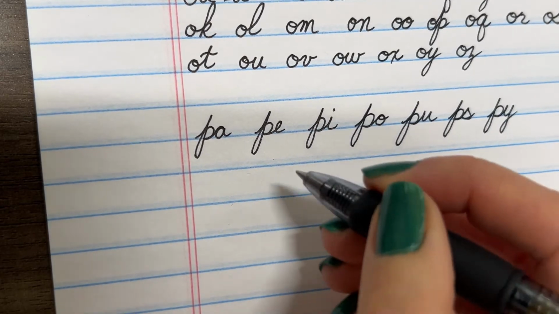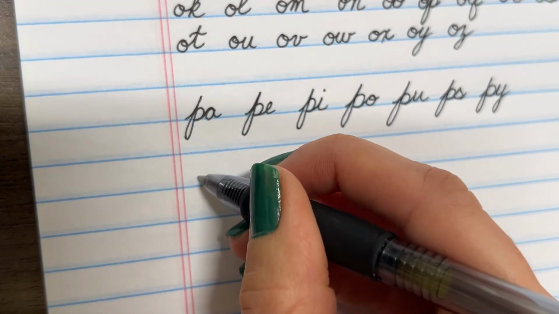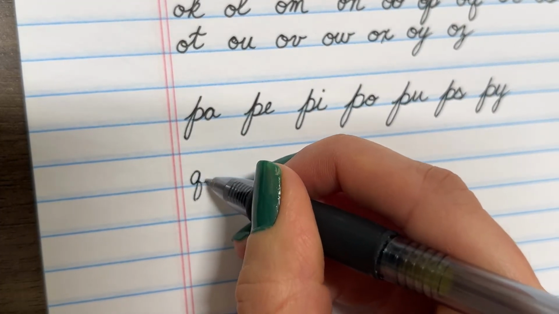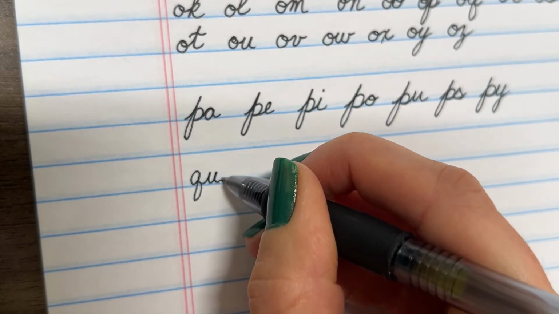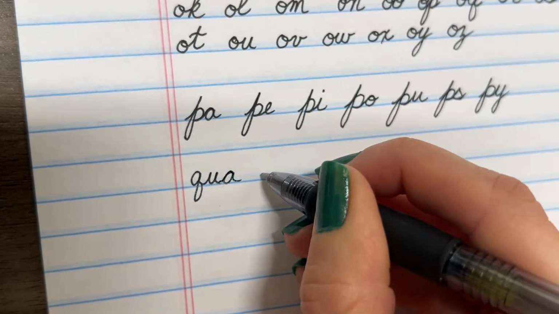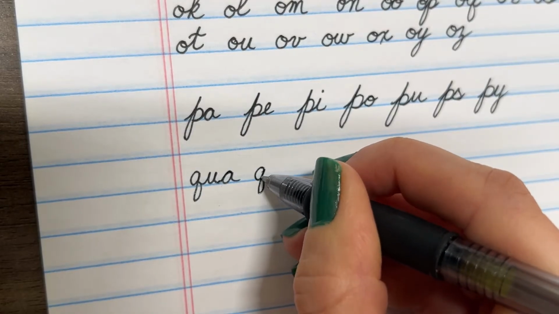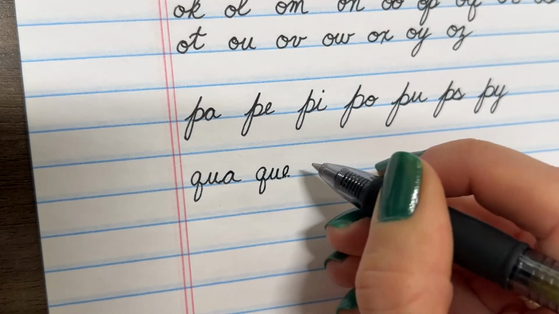And Q. Guess we'll do QUA, QUE, because that's what we typically would see.